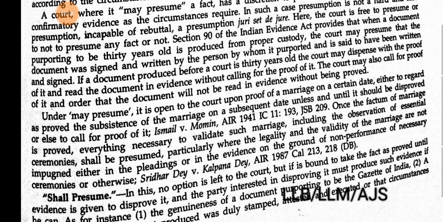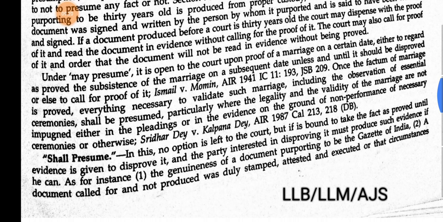It may be rebutted. If a document produced before a court is 30 years old, the court may dispense with the proof of it and read the document in evidence without calling for proof of it. The court may also call for proof of it and order that the document will not be read in evidence without being proved. So the court has the power either to call for proof of it or to presume it as proof. Under "may presume," it is open to the court, upon proof of a marriage on a date. This is another example.